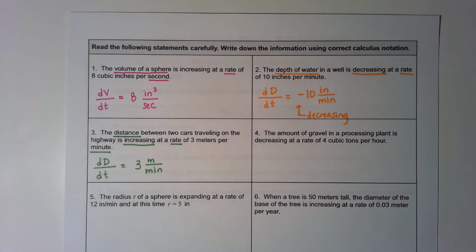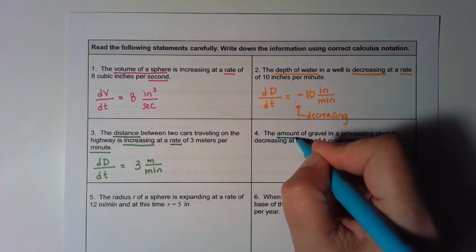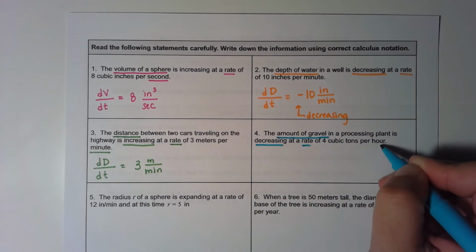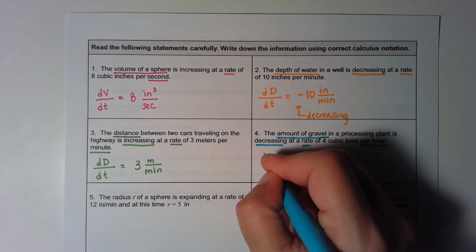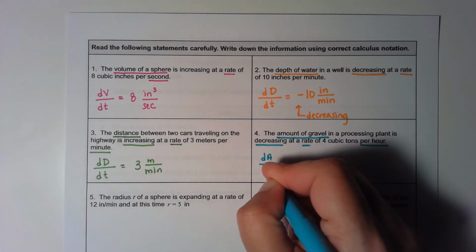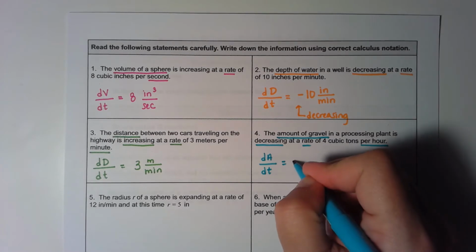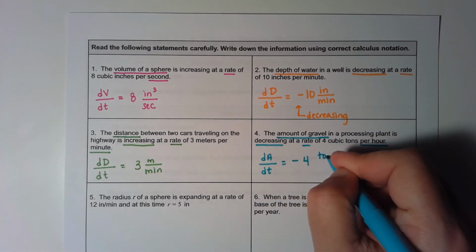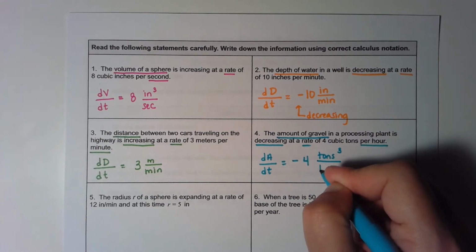For problem number 4, it says the amount of gravel in a processing plant is decreasing at a rate of 4 cubic tons per hour, with respect to time. So the amount of gravel, dA over dt, is equal to, since it's decreasing, we would say -4. Cubic tons means tons cubed per hour.